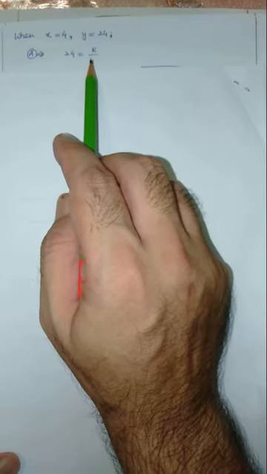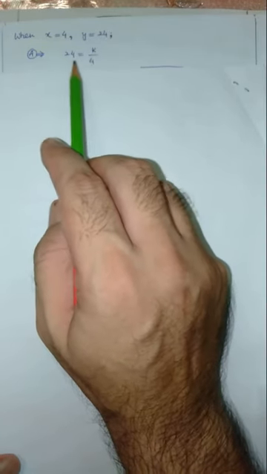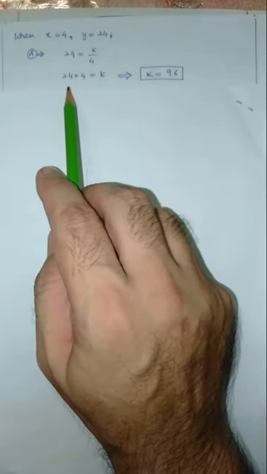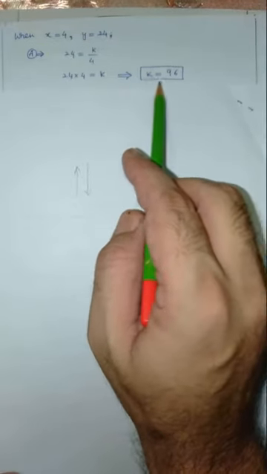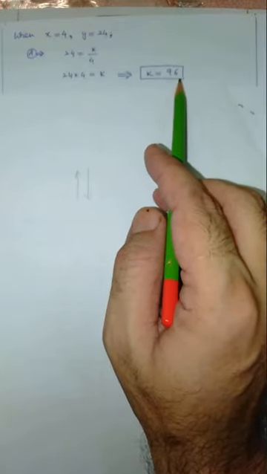Now shift this 4 to the left hand side. It will be multiplied with 24. 24 into 4 is equal to k. So k is equal to 96. This is the value of k.